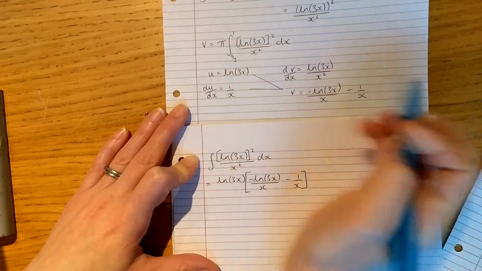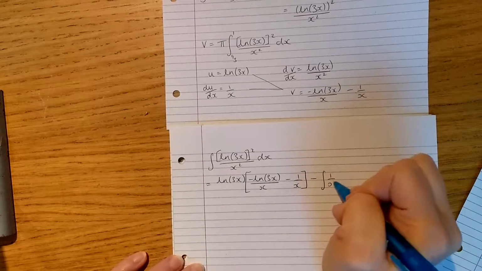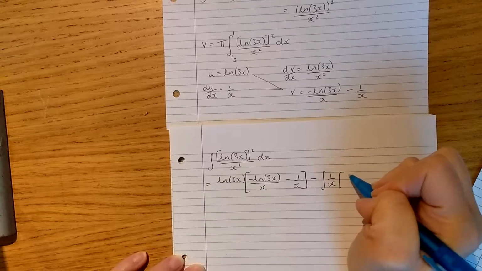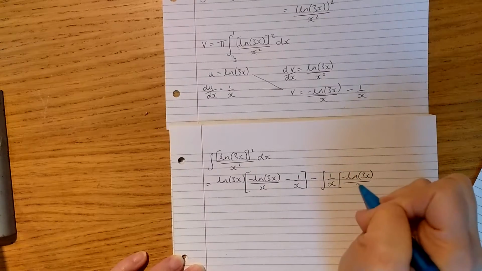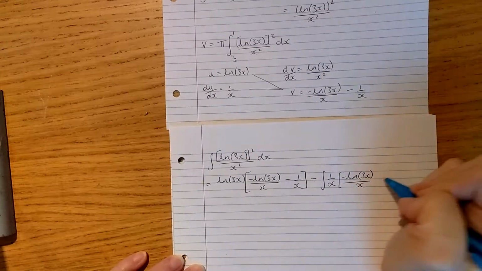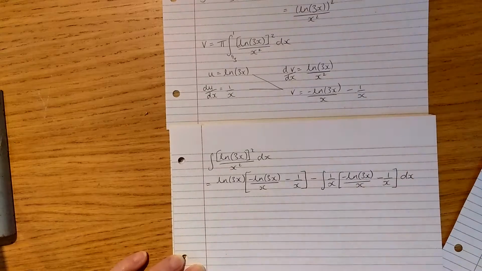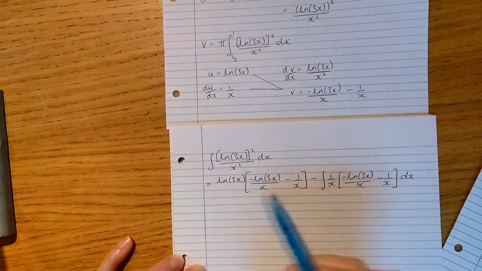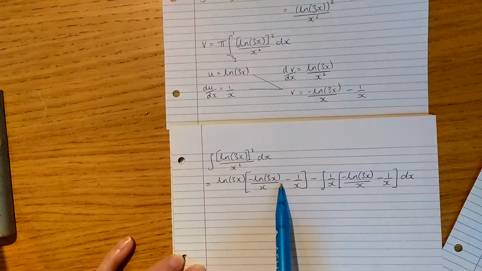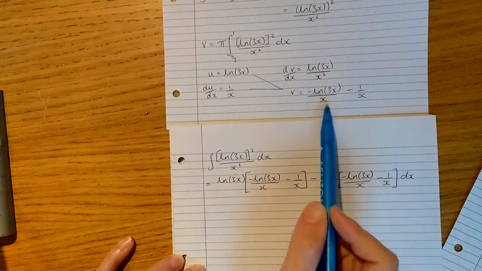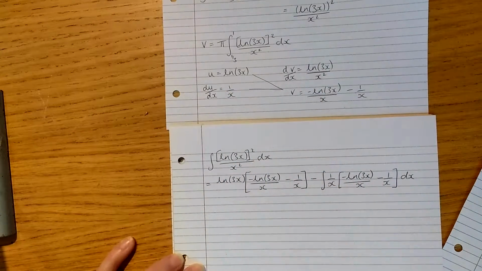Minus the integral of that times that. Okay, so that's just the by parts formula. I'm doing this times this here, and then taking away the integral of this times this. I've just written that first. Please don't be sloppy with your brackets.